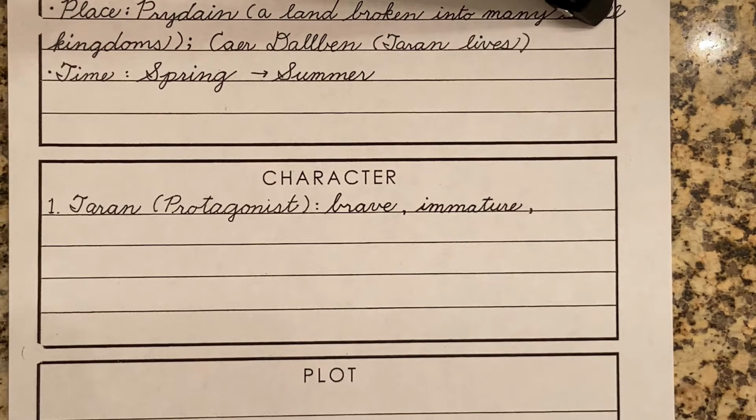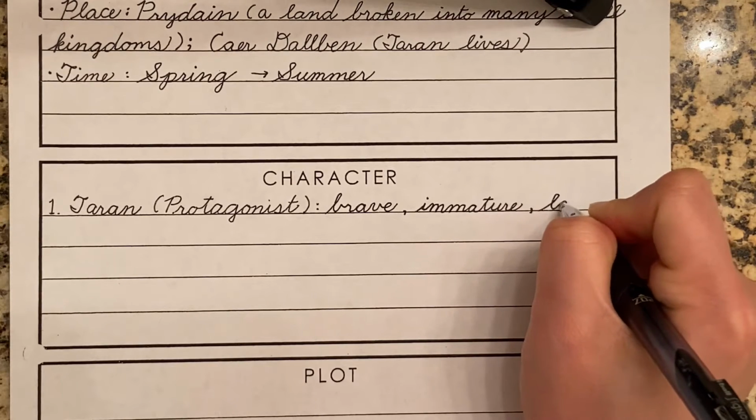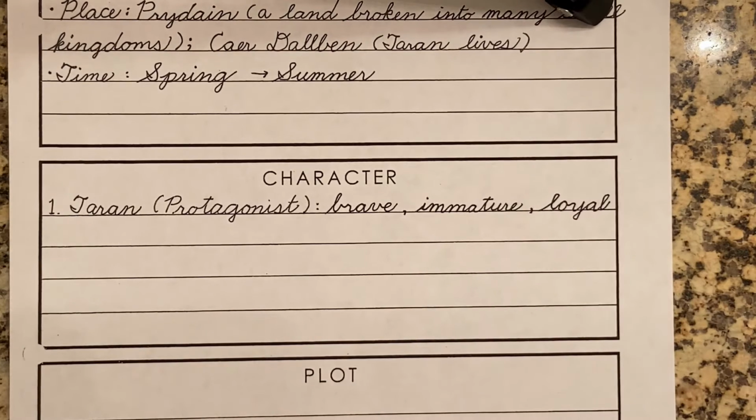Would you say Taran was a good friend? Would you say he was a good servant to Gwydion? I would say so. He wanted to carry on the task that Gwydion couldn't carry on, right? So I would say he was very loyal to his goal and his friend Gwydion, right?